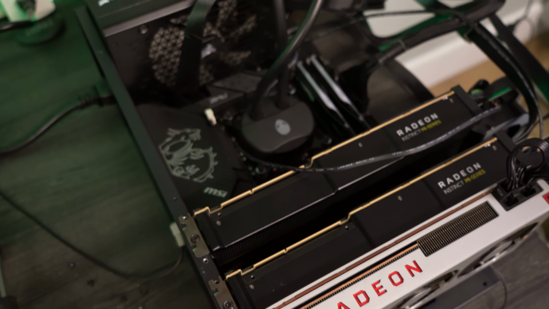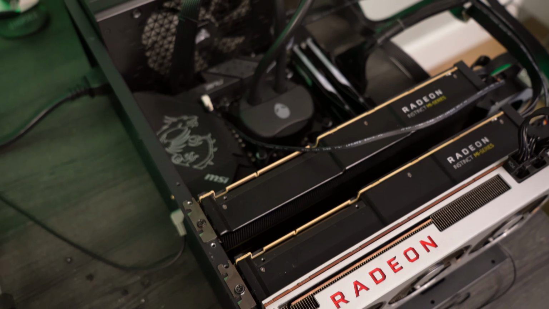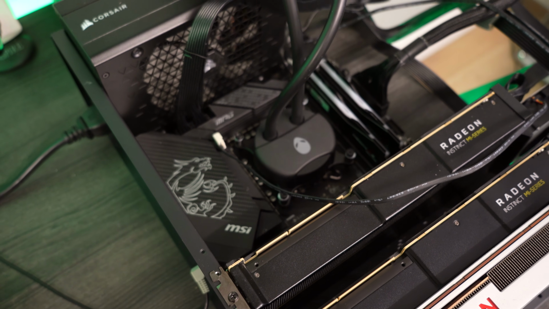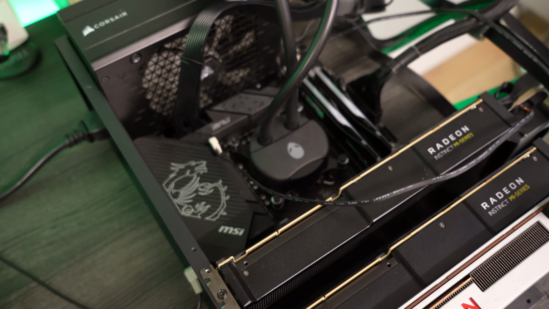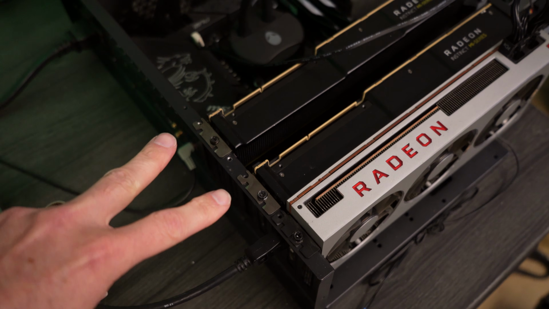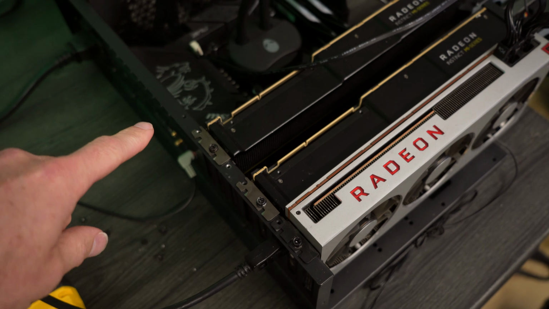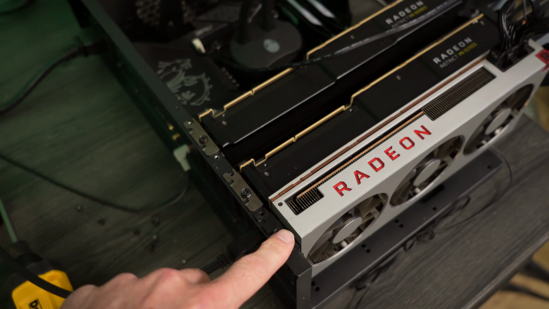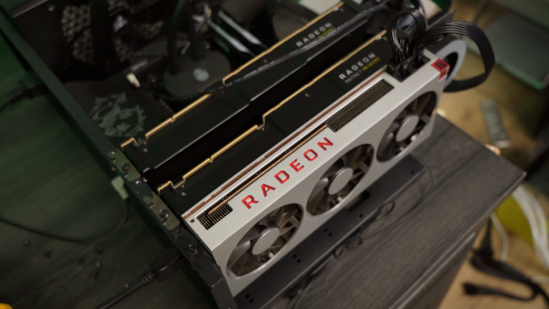Alright, here's the new setup. Got the two Mi50s and the Radeon 7 on there. This is an MSI Mag Z690 board. Just like the AM5 Tai Chi Lite, both of these are routed to the CPU in an X8, X8. And then this is an X4, and it goes to the chipset.